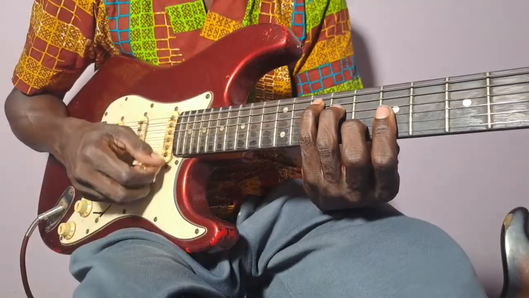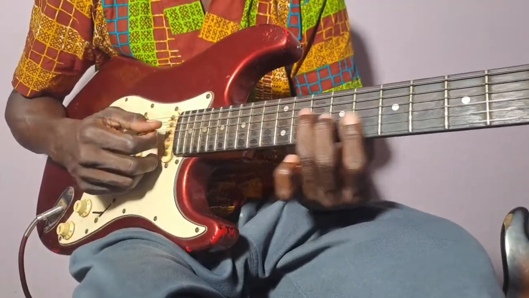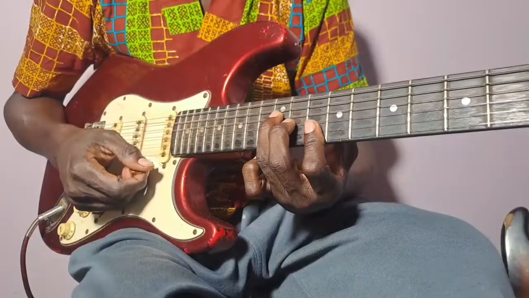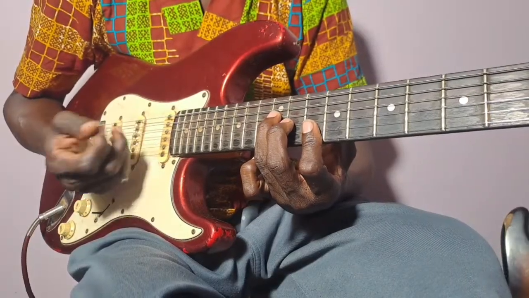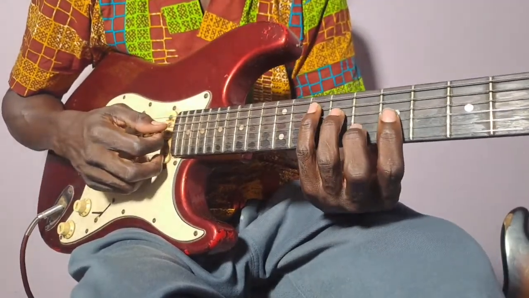So do 1, 5, 4, 5. That's it. This is the construction for the scale or the rhythm.